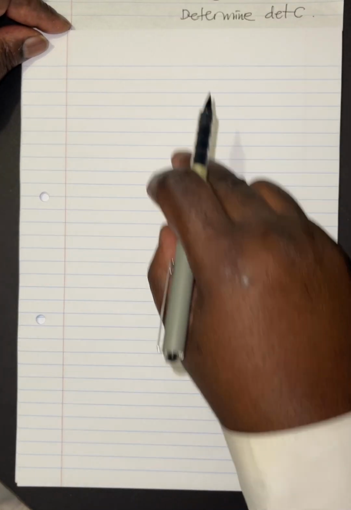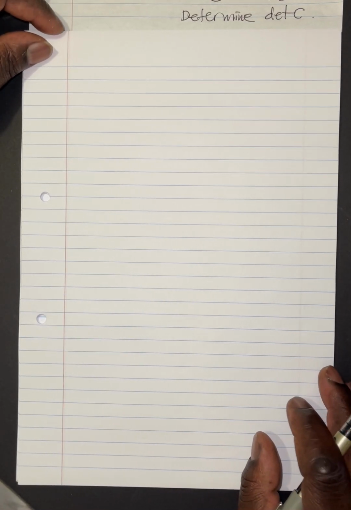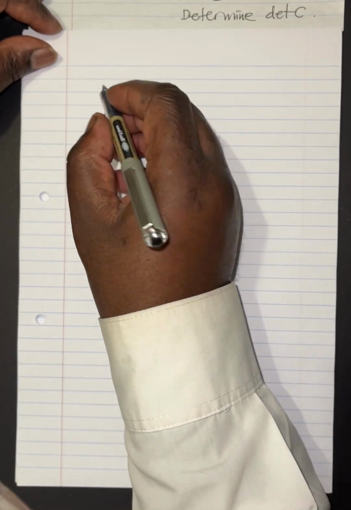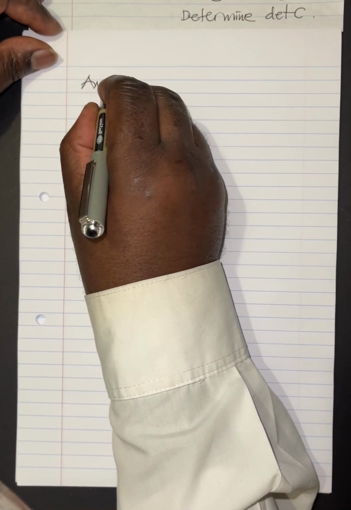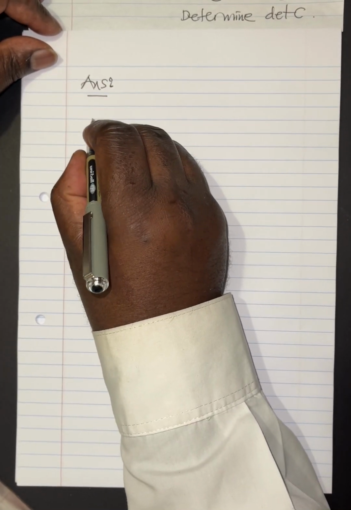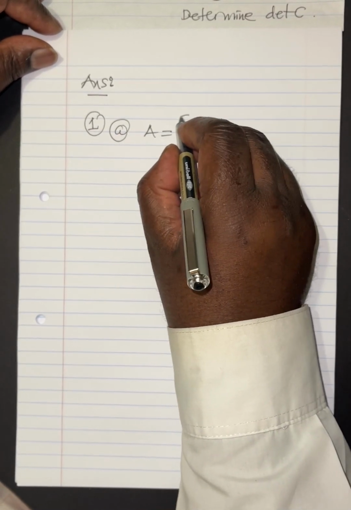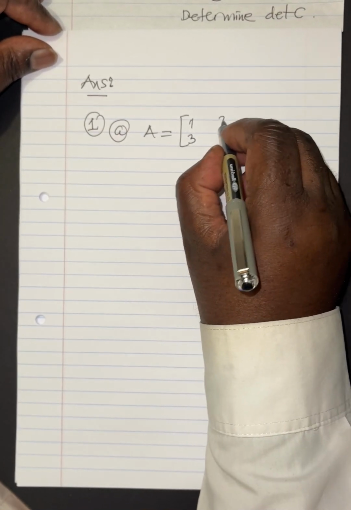I'll come back with Cramer's rule to show you why we have to explain how to determine the determinant of a square matrix: we want to apply that in solving simultaneous equations or systems of equations. Right, so let's look at the solution then. Our answers will be as follows. We are talking about example number 1a. We are told A is equal to 1, 3, and then 2, 9.